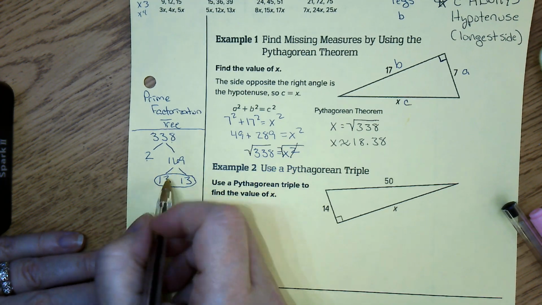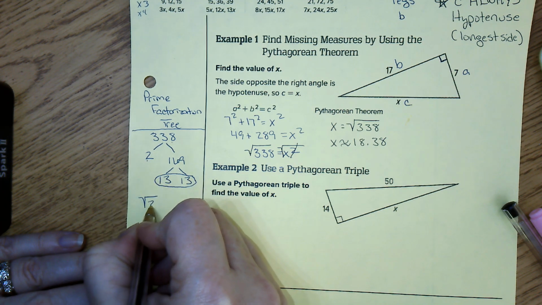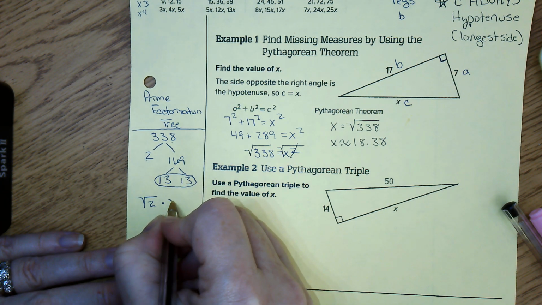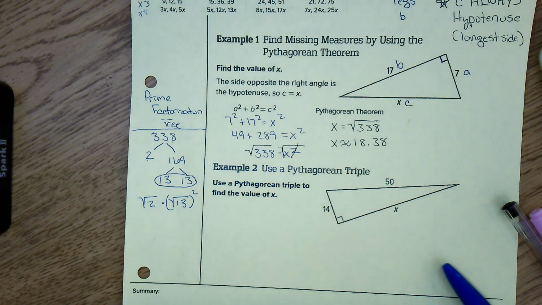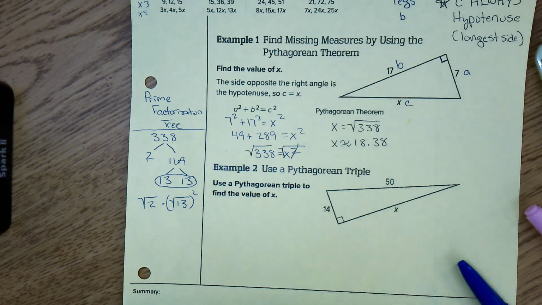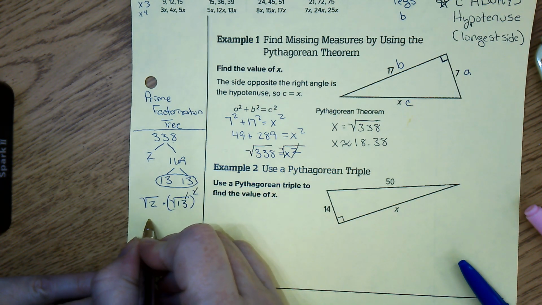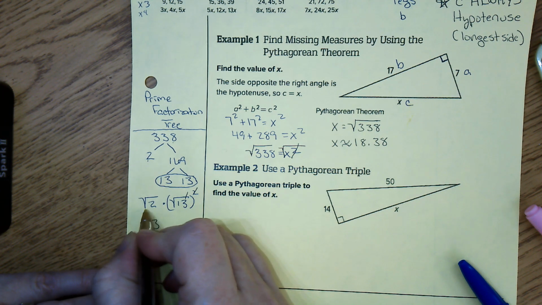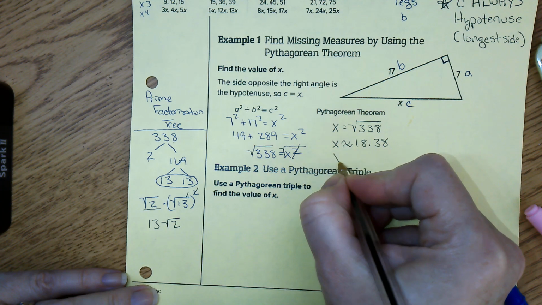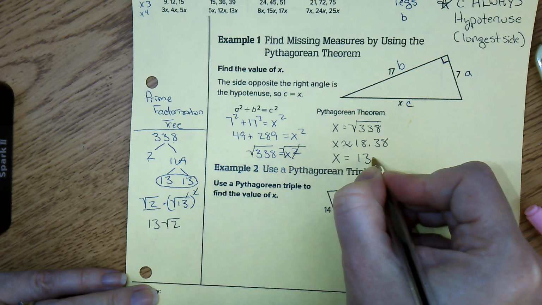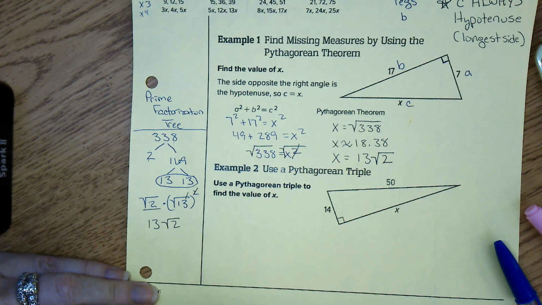Because here's what you have, okay? You have the square root of 2 times the square root of 13 squared. All right, now we have said that squaring and square rooting cancel each other out, so we can bring this 13 out from under the radical. And what is left? The square root of 2. So x equals 13 square root of 2. Okay?